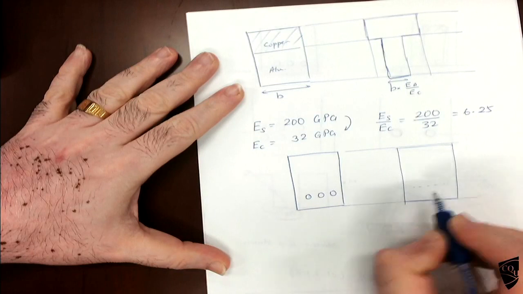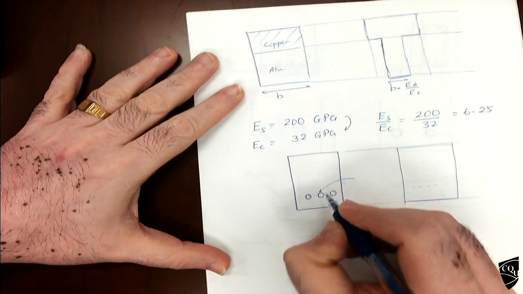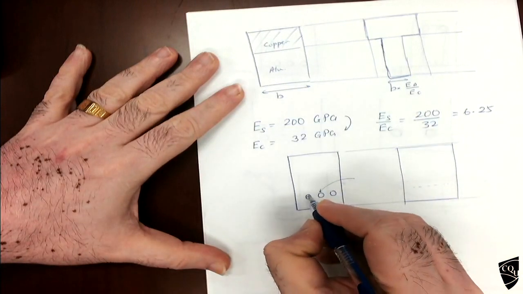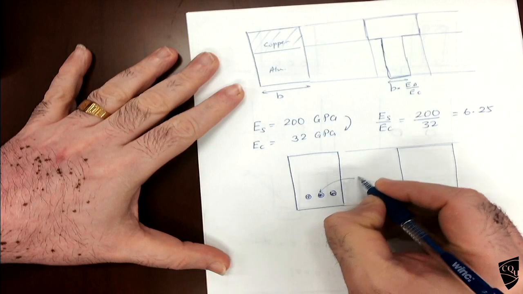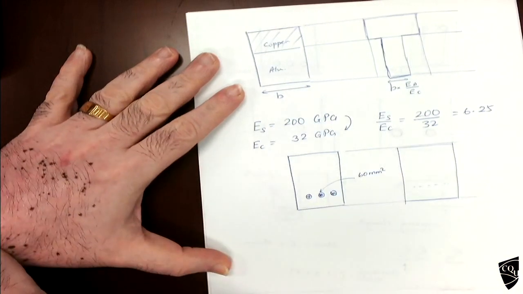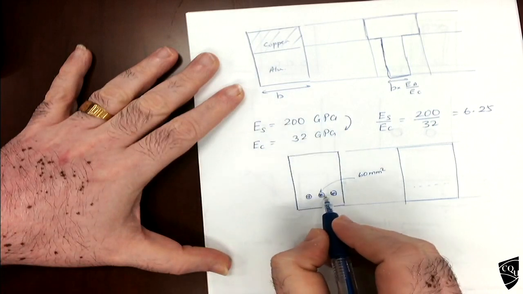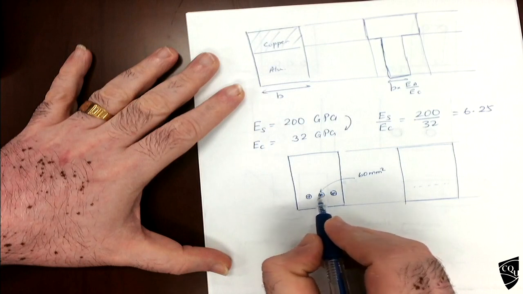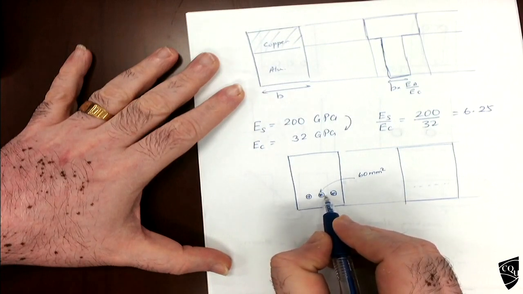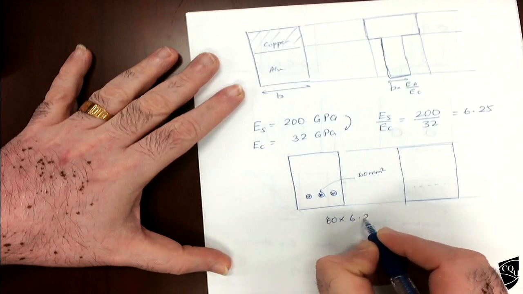For example, if the area of the 3 bars is 60 millimeter square, then if I replace this steel with concrete, I need 60 times 6.25.